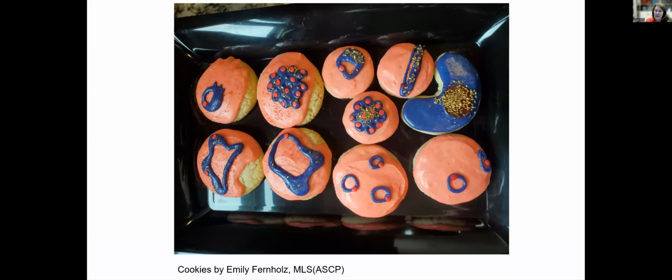So, with that, I will leave you with this lovely picture of these cookies made by one of my really talented laboratory technologists, Emily Fernholz. She made these for World Malaria Day. I'll let you figure out if you could diagnose the species from all of them. I see a beautiful Plasmodium malariae here in a small cell with a central pigment and just a few merozoites.